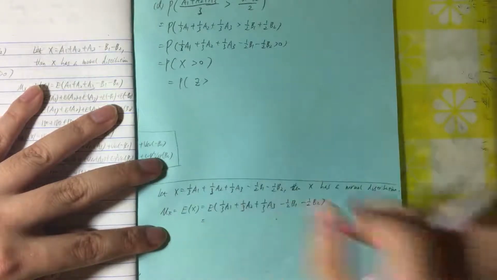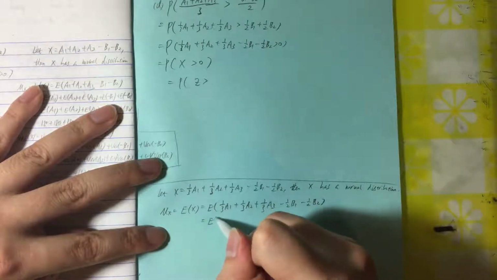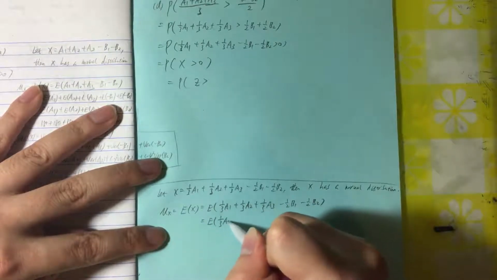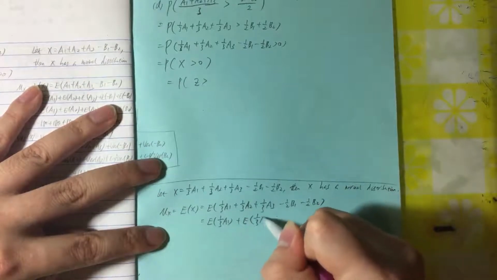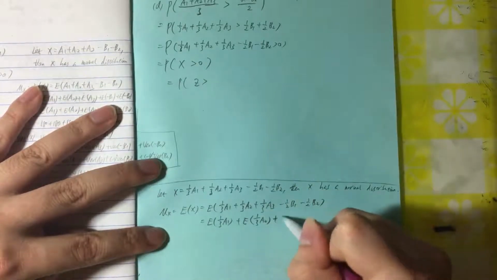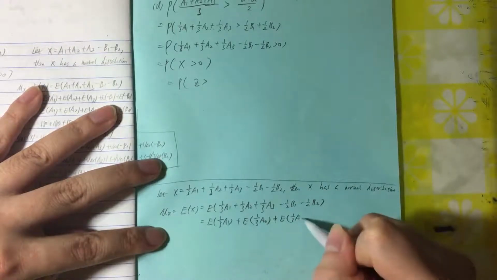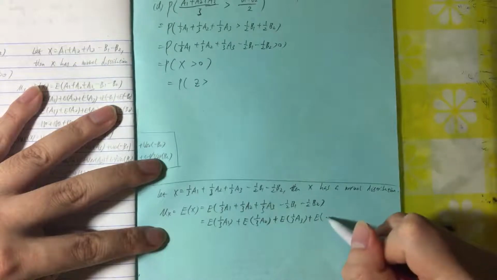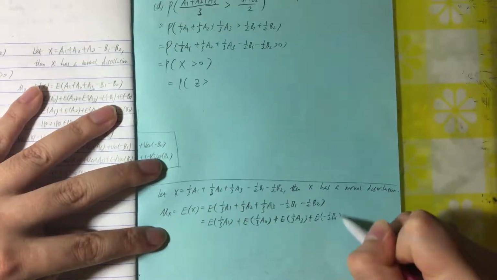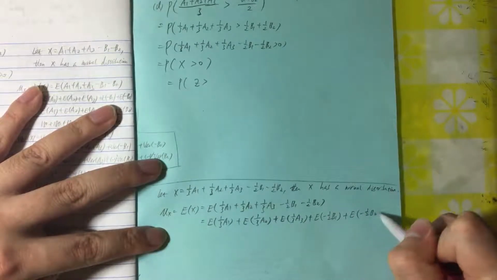Then I can separate the random variables: the expected value of 1/3 times A1, plus the expected value of 1/3 times A2, plus the expected value of 1/3 times A3, plus the expected value of negative half B1, plus the expected value of negative half B2.